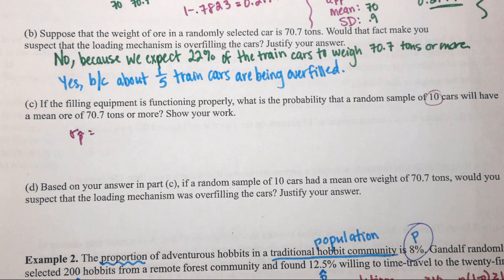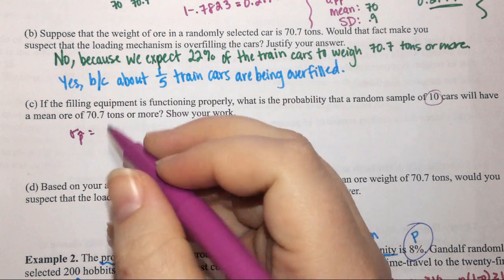Now since we have a sample, it's going to be here. So I'm cool if you're mad at that. I think I just put SD on my paper.